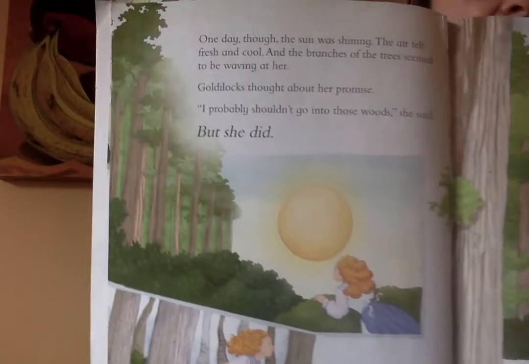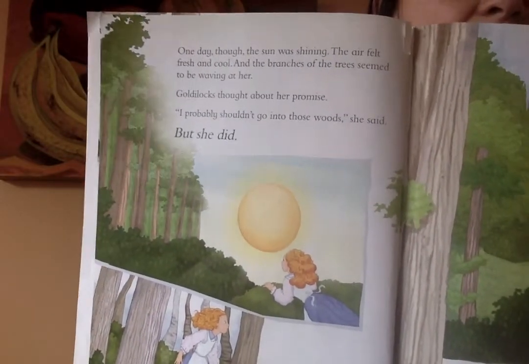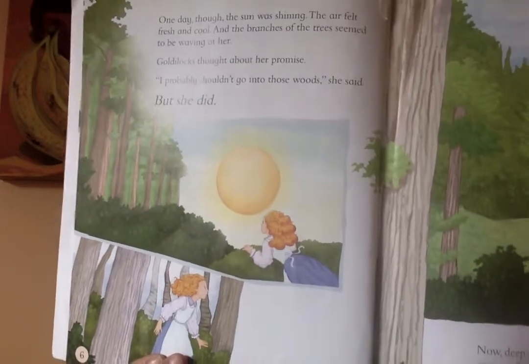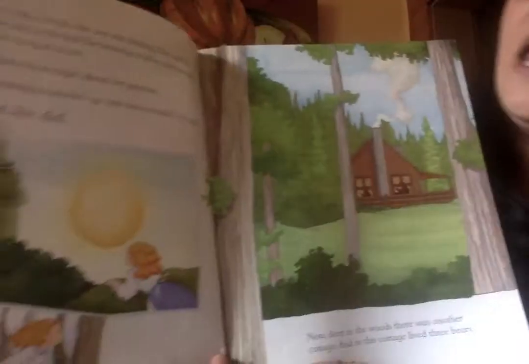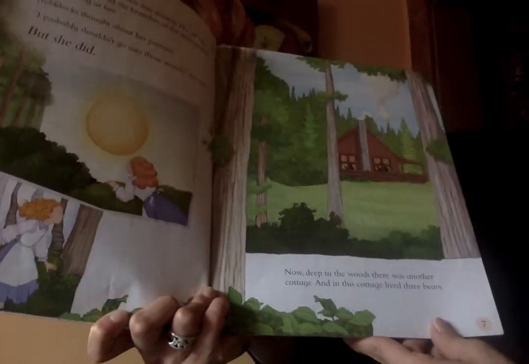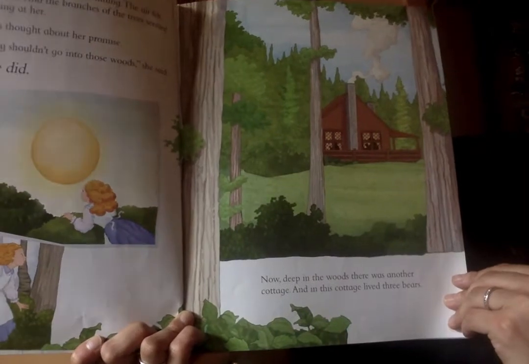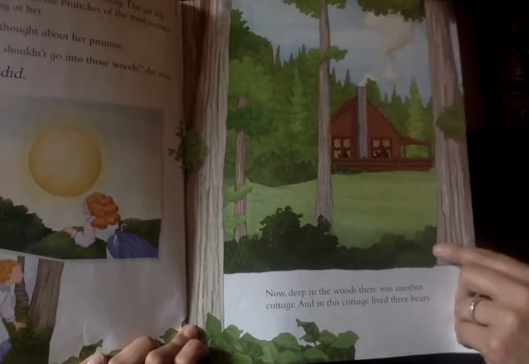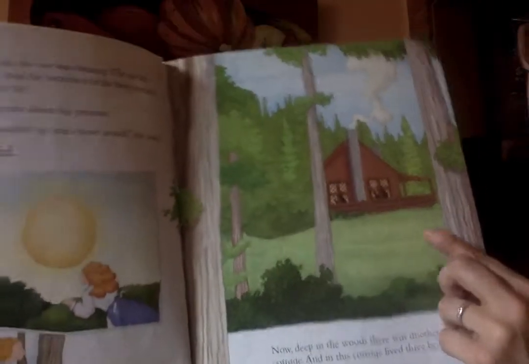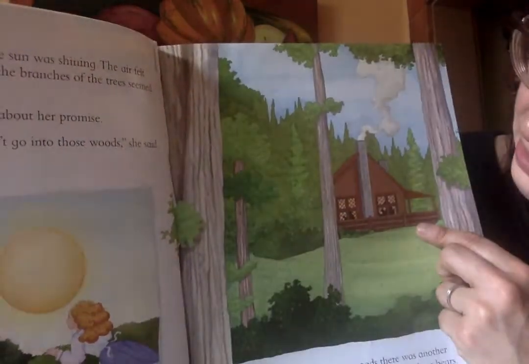Now, one day, Goldilocks said that the forest was saying hello to her and calling her into it. So she went in. And just as her family promised, she would get lost and go far and deep in the woods. So in these woods lived the 3 bears, and this is their cottage.